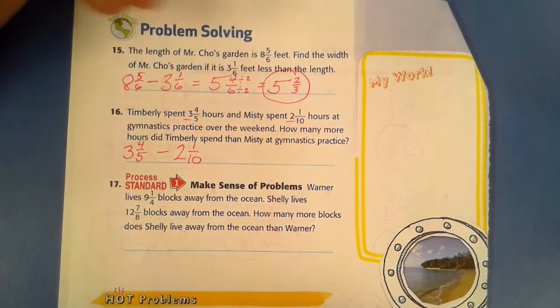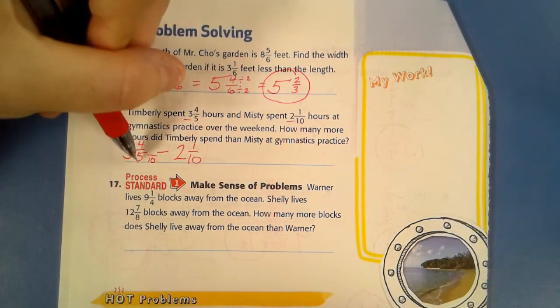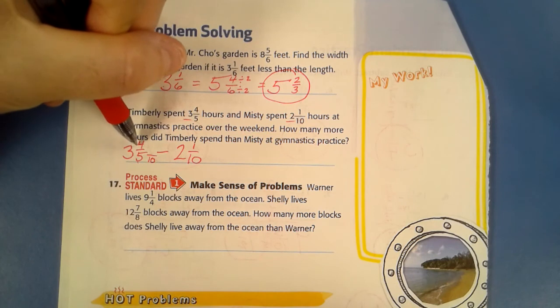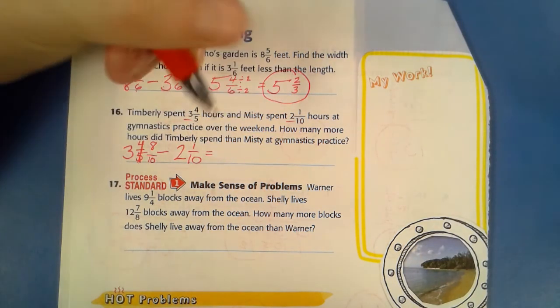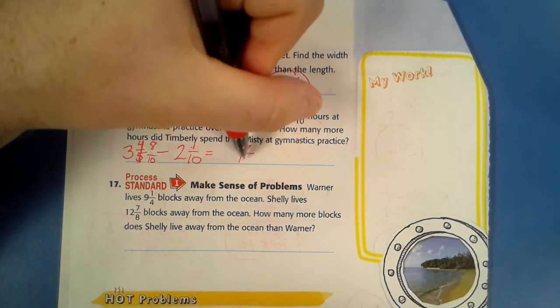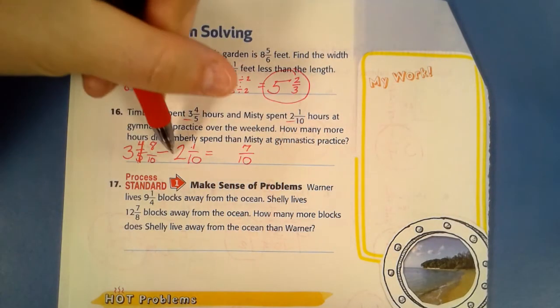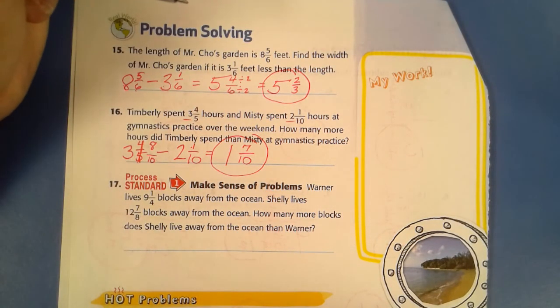Denominators are not the same. 5 does go into 10, so we're going to use a 10 here. 5 times 2 equals 10, so 4 times 2 equals 8. Get rid of that. And now we have 8 minus 1 is 7 over the denominator 10, and then 3 minus 2 is 1. So 1 7/10 is the answer.